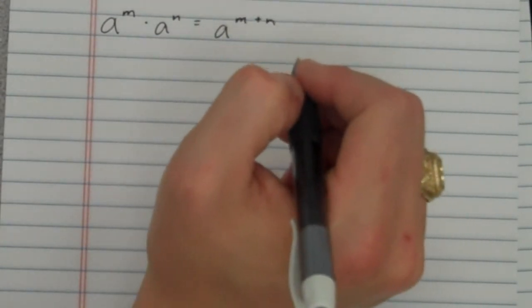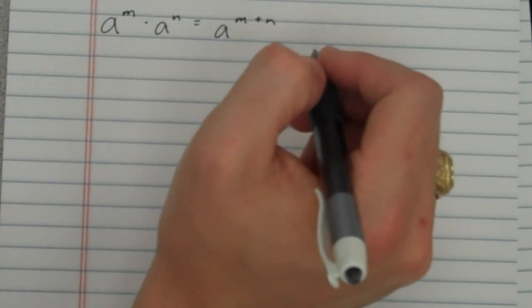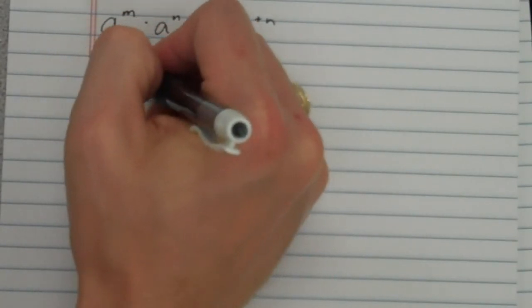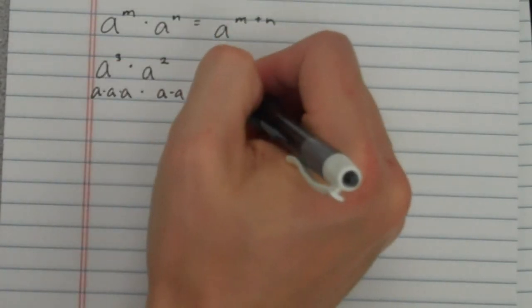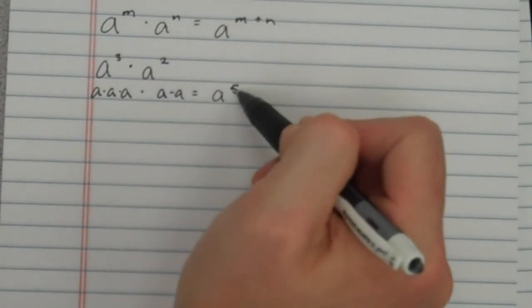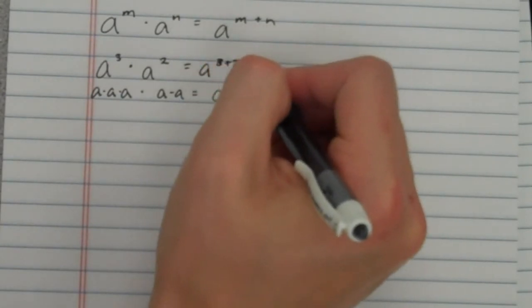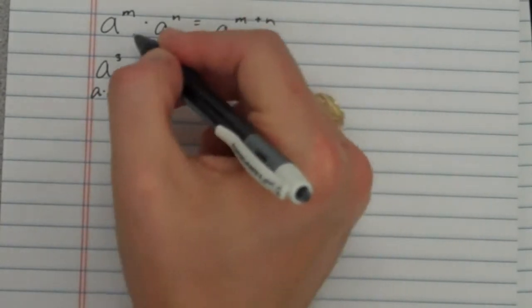The great thing about these rules is if you ever forget, you can just figure them out again. You can derive them all by yourself. So let's do an example. A to the power of 3 times a squared. Okay, well I know that's a times a times a times a times a. Well, that's 1, 2, 3, 4, 5 a's. Okay, so what do you think I'm supposed to do with these two powers? Well, to get 5, I would have to add them. So that means that I add them, a to the 5th, and that makes sense.